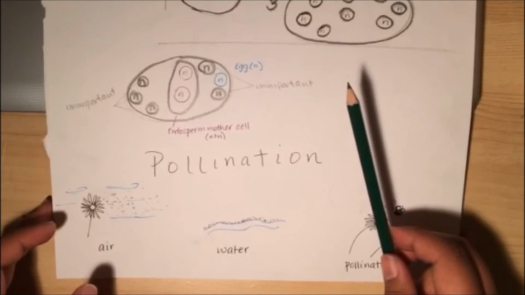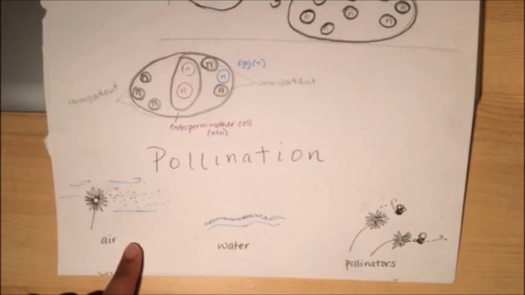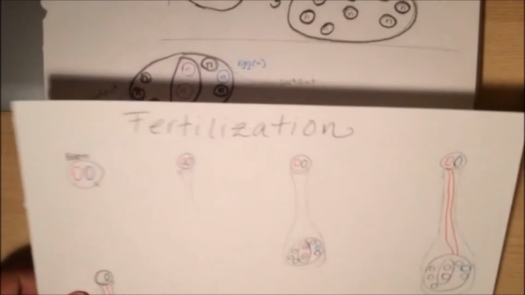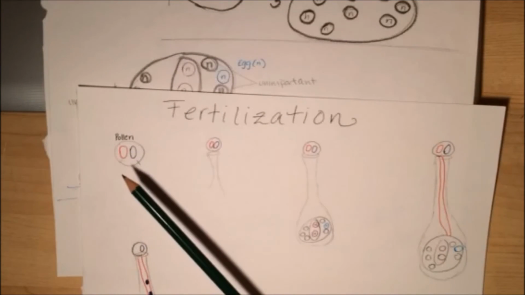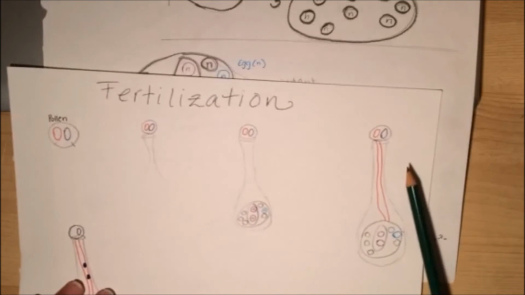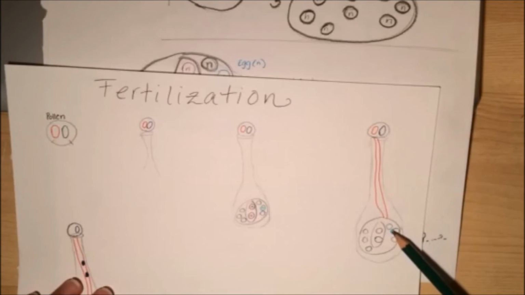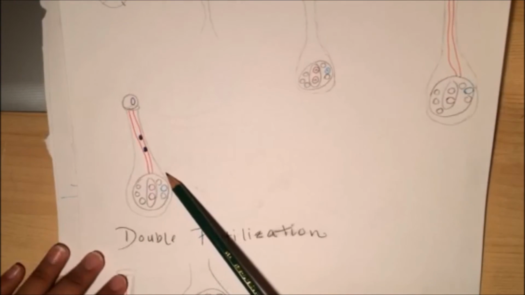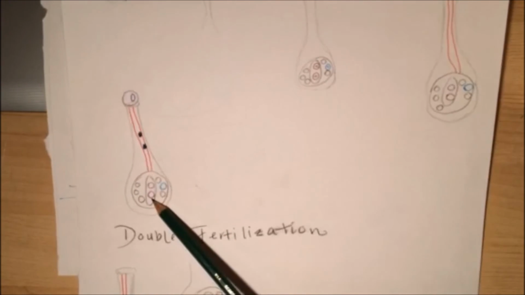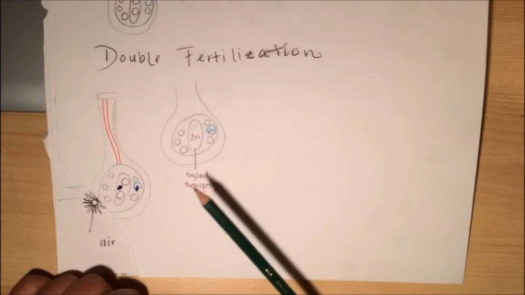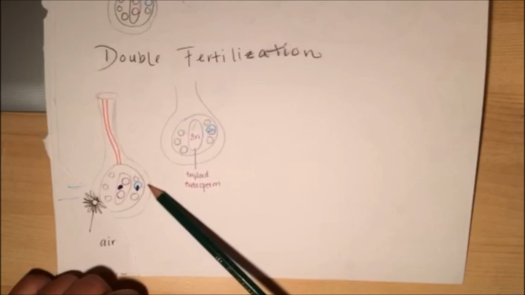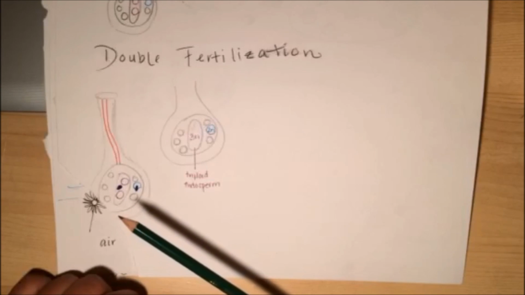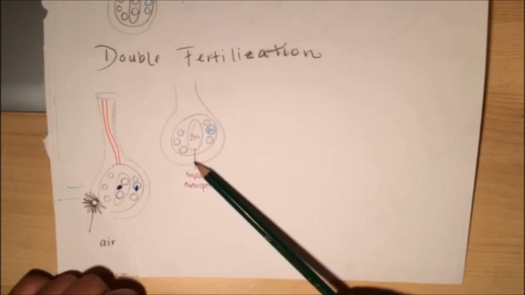Pollination. Pollen can travel and land on a stigma through air, water, and pollinators. Fertilization. Pollen has a tube cell, red, and a generative cell, blue. The tube cell creates a tube down through the style to the ovule. The generative cell generates 2 sperm that travel down the tube and into the ovule, which leads into double fertilization. 1 sperm fuses with the egg, the blue one, to make the zygote, and the other sperm fuses with the endosperm mother cell to make the triploid endosperm, 3N.